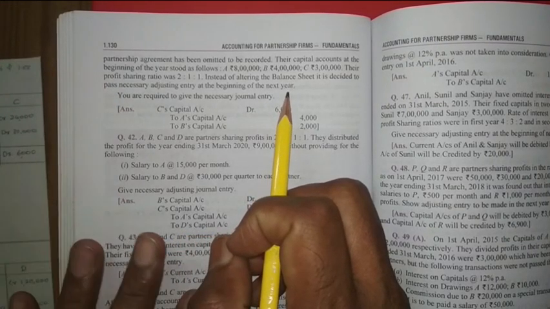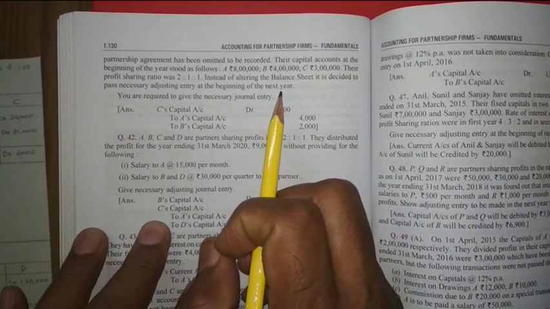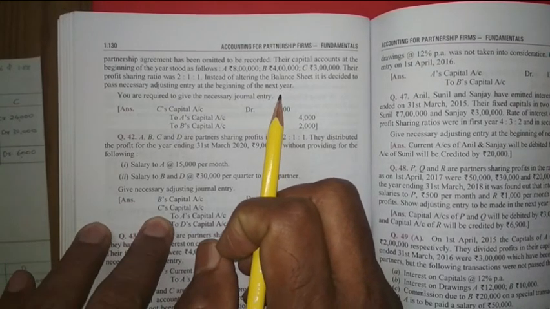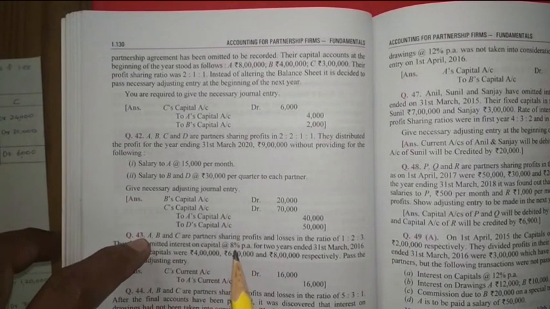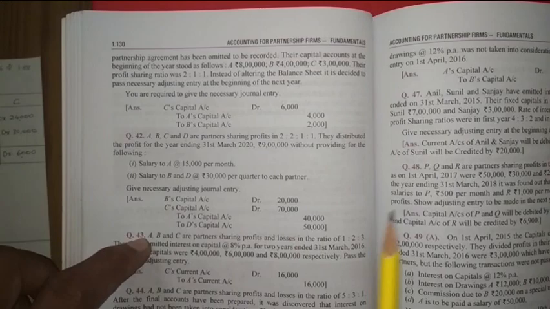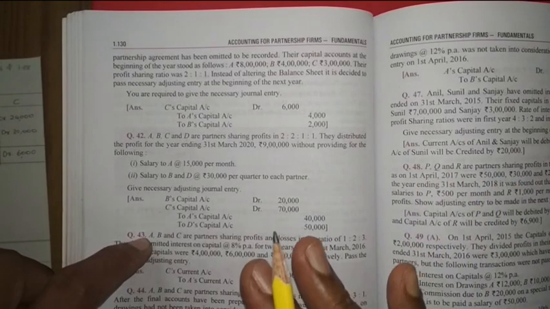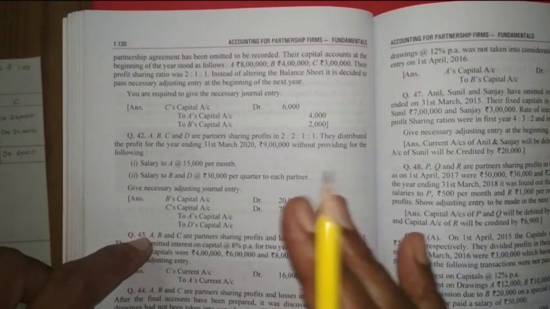Whenever interest on capital is taken in the appropriation account, the divisible profit decreases. So in this question we understood that interest on capital was not given, not taken. That is why they have got more profits. Okay, they received more profits.